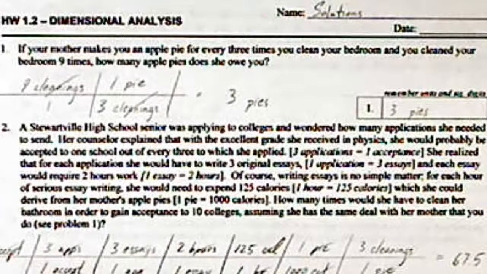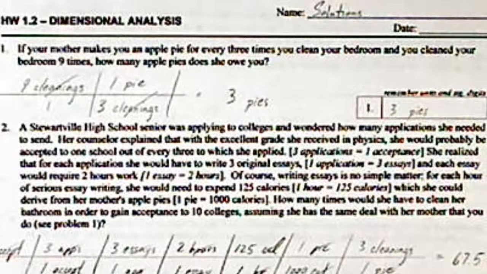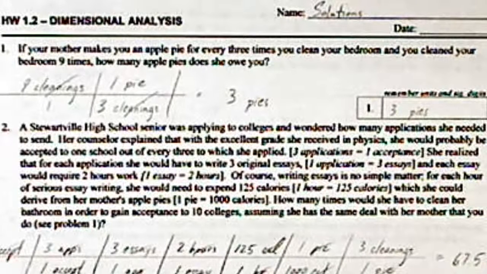I strongly encourage you to practice the dimensional analysis part of this. These are set up to practice that specifically because it's a very useful tool. And you may find that if you use dimensional analysis, you're more likely to get the correct answer. It's easy to make mistakes, especially on some of these that are really, really long.